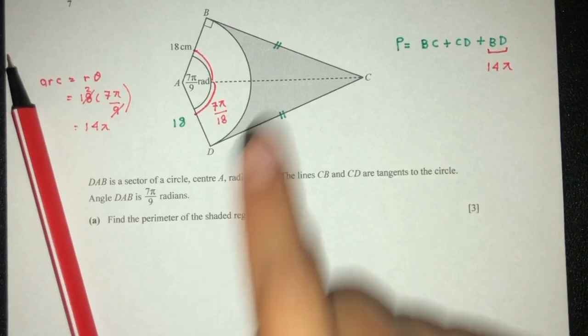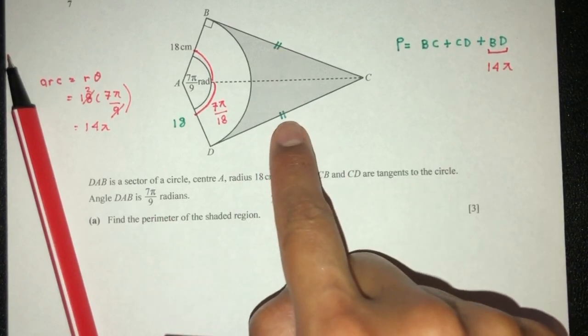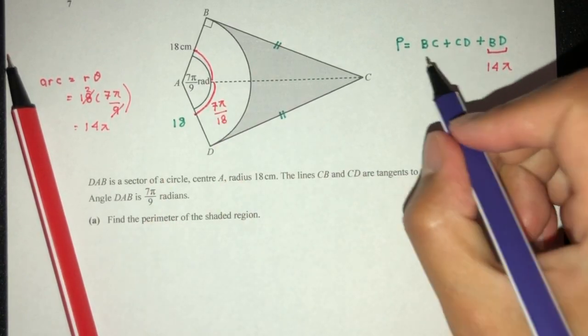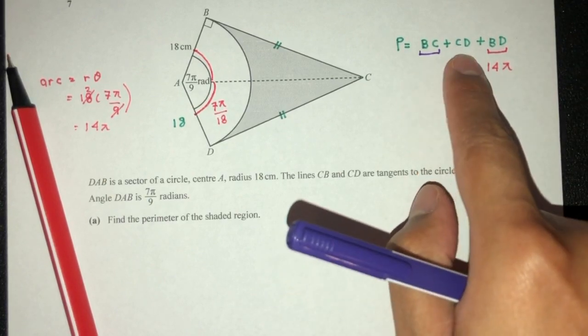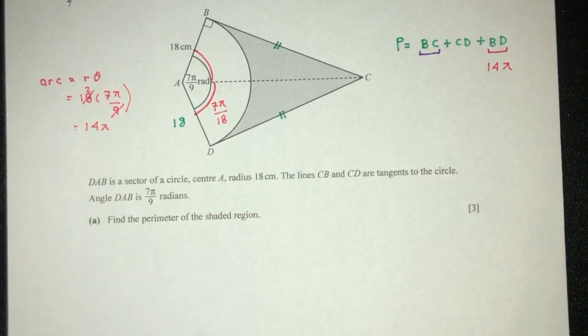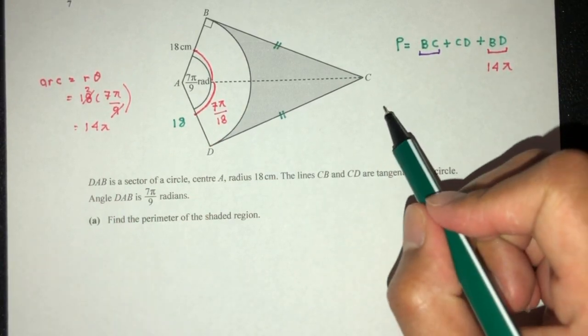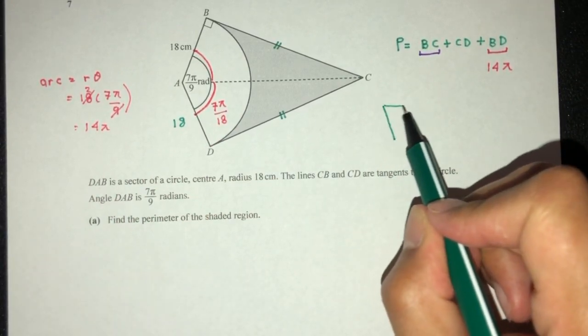Now let's move on. How would you find this side and this side? So again, you can see these two sides are the same. So we can just first find one of them and then just multiply by 2 or add the same again. So no big deal. Let's first find one of them. So let's take this out. We have this shape.